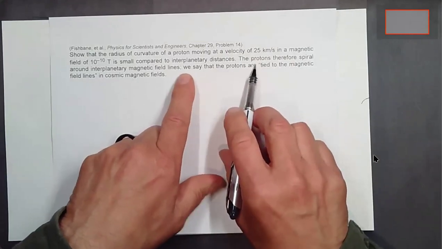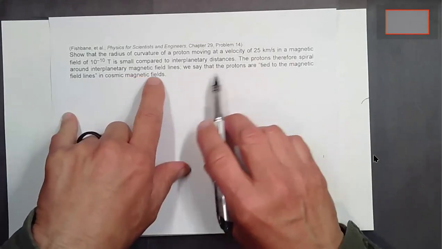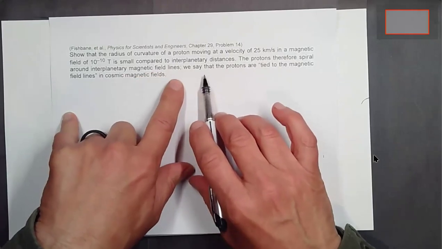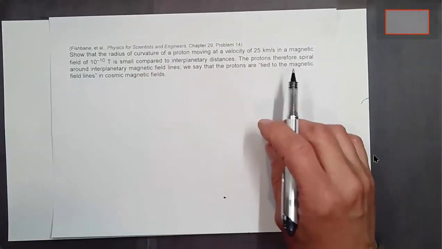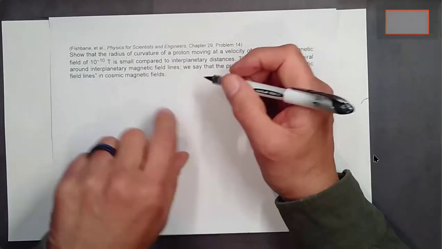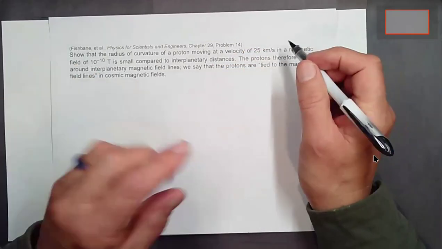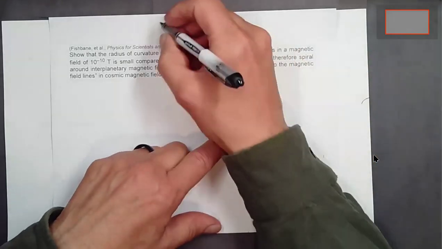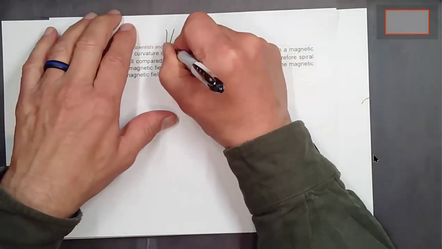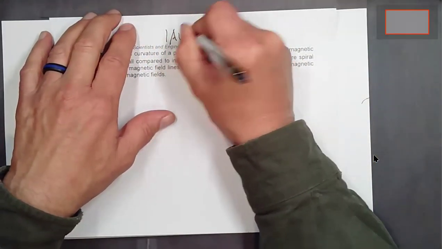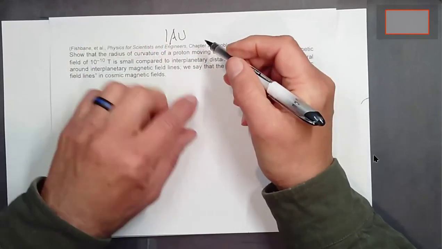The protons therefore spiral around interplanetary magnetic field lines, and we say that they're tied to the magnetic field lines in cosmic magnetic fields. Okay, well, first, what's an interplanetary distance like? When we had our unit on gravity, we dealt with astronomical units.